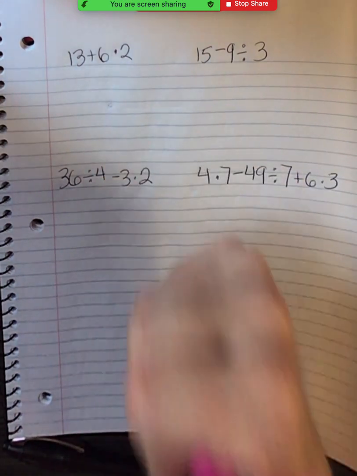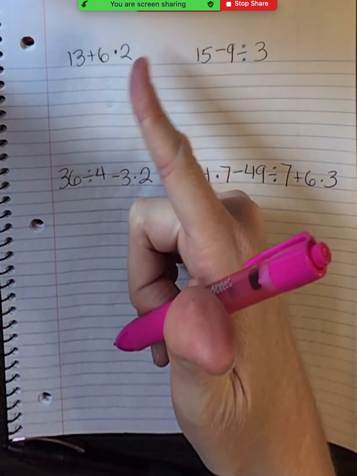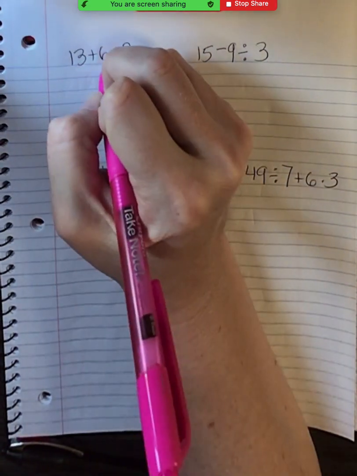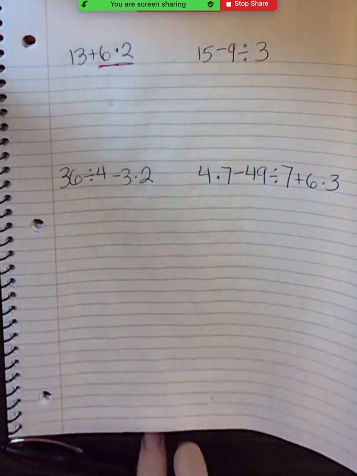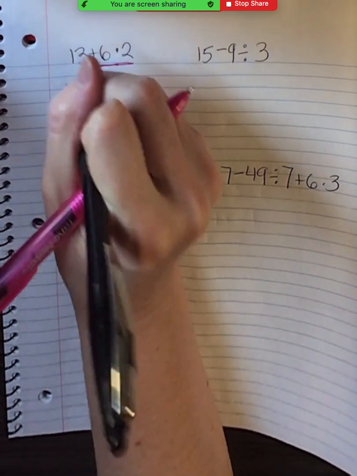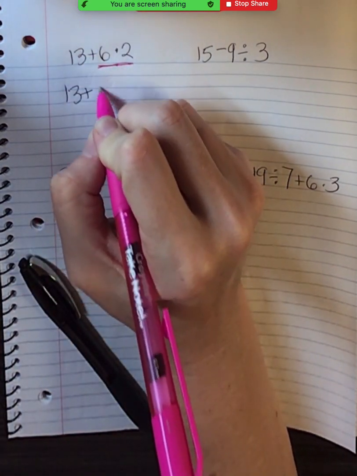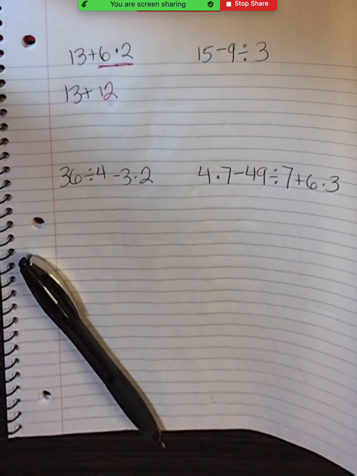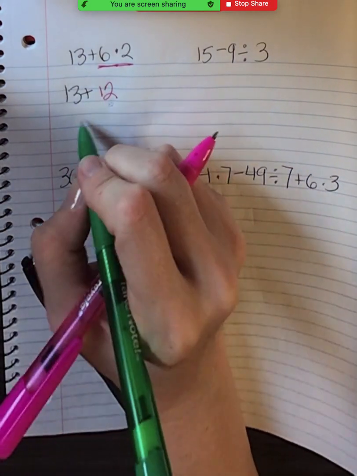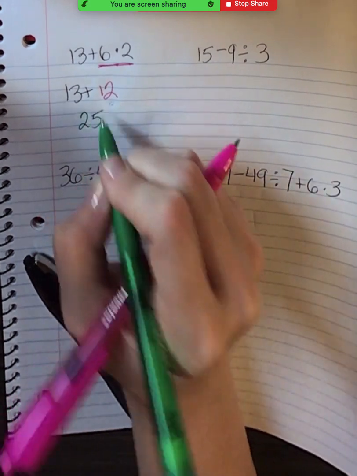No parentheses, no exponents. So it tells me multiplication and division. So I have multiplication here, so we're doing that first. So 13 plus whatever 6 times 2 is. 6 times 2 is 12. Then you can add 13 plus 12 and you get 25.